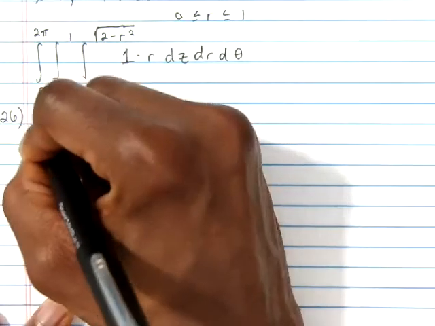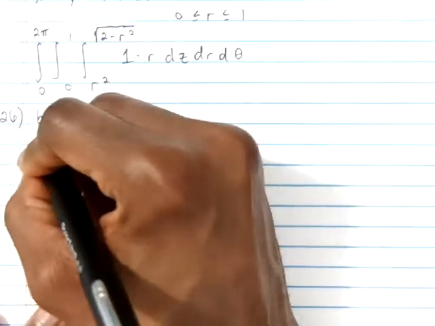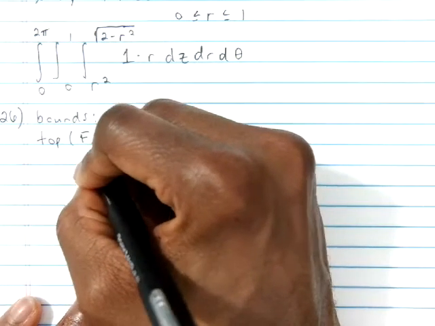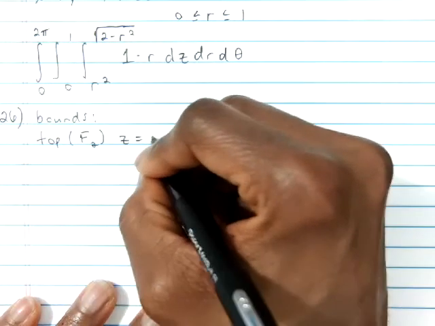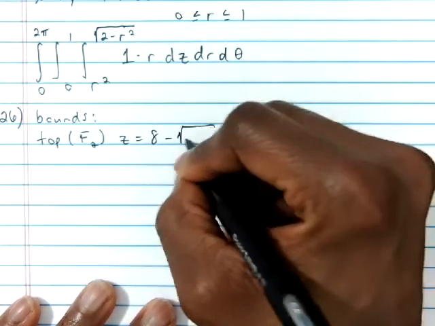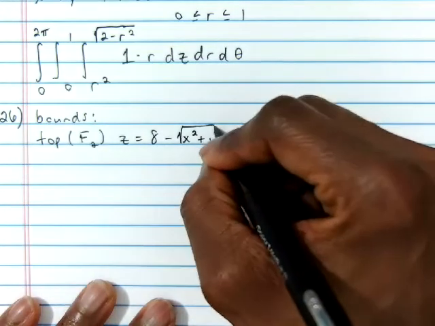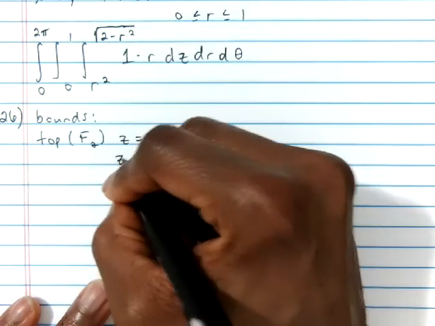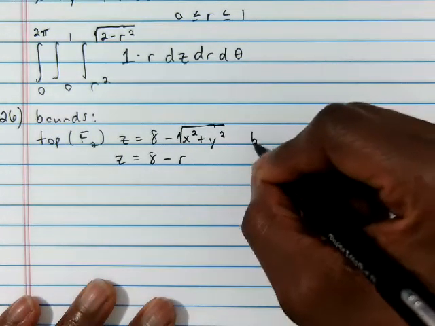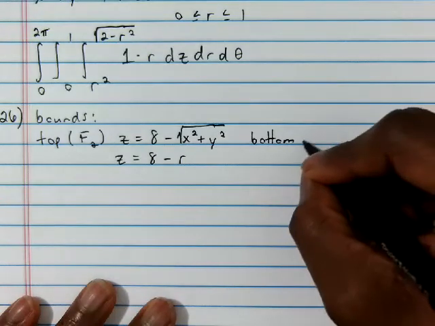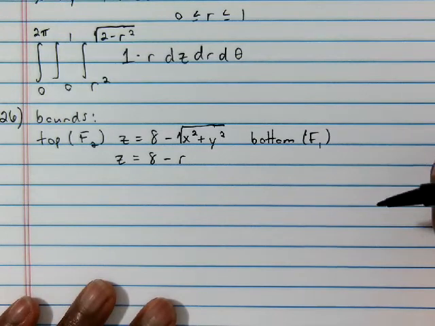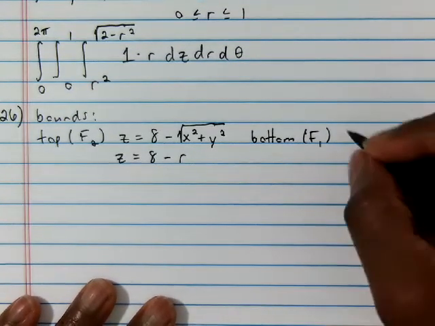So bounds top, where top is your f2, z equals 8 minus the square root of x squared plus y squared. And we'll go ahead and convert that now. That's z equals 8 minus r. The bottom, which is our f1, was the xy plane, so z equals 0.